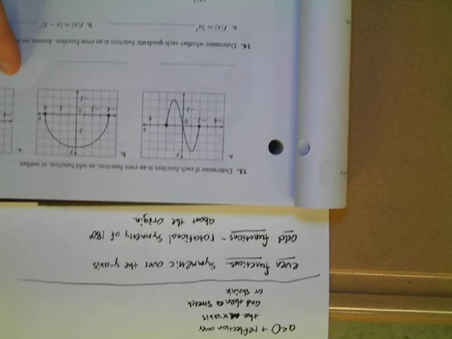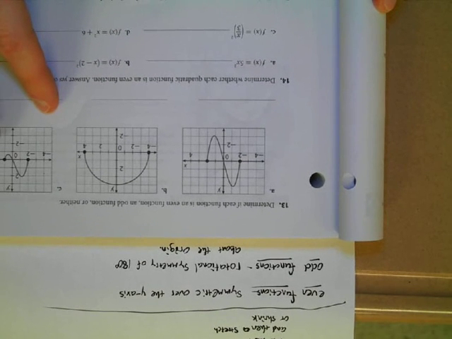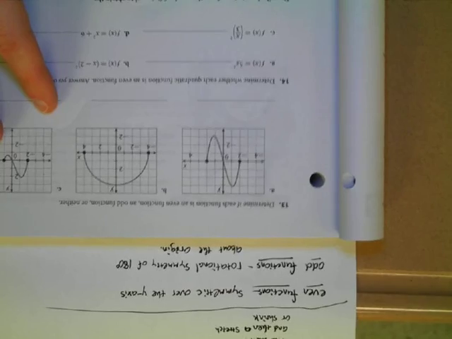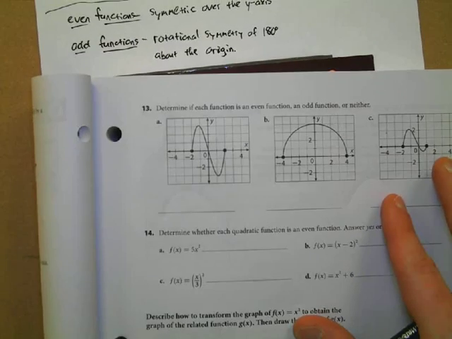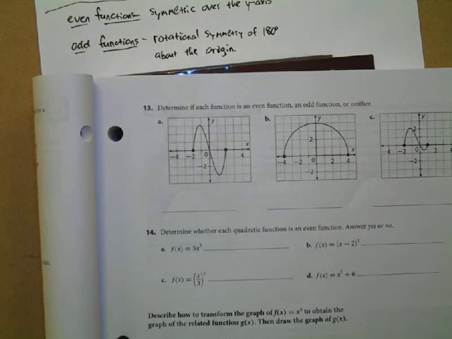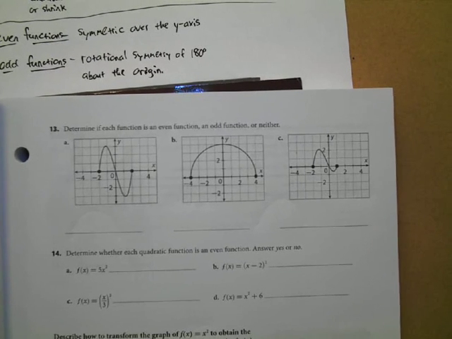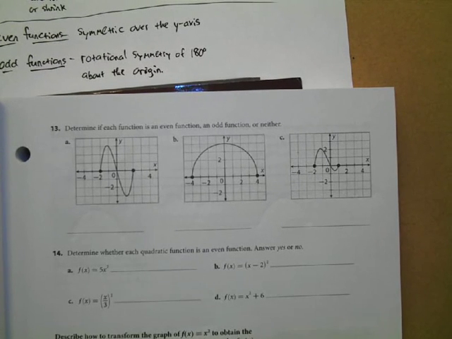How about letter B here? Is this even, odd, or neither? Even. If we fold it over the y-axis, it lines up. It would line up perfectly. Is it odd? No. If we were to rotate it 180 degrees, it would look like a smiley face. There would be a smile now. It'd be the wrong way. So nope, it's just even.